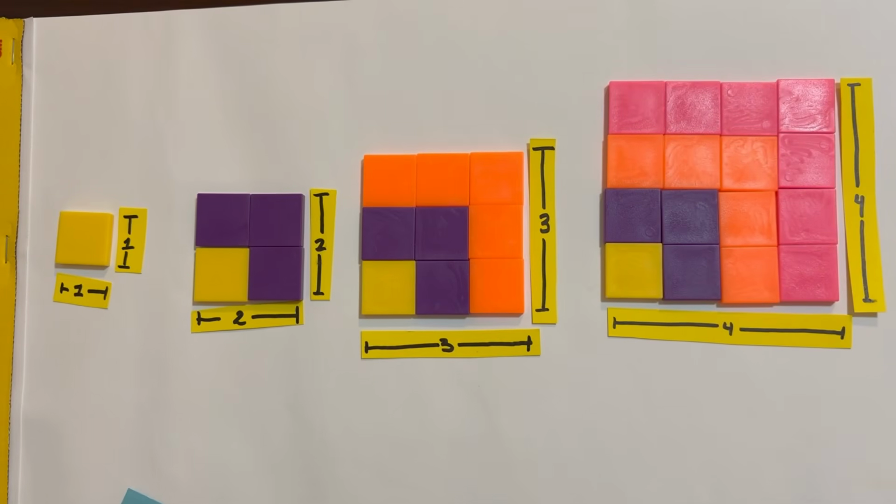Hi there, students. In this video, we're going to explore where the quadratic function actually comes from. Let's look at these squares. What do you notice about them? You may have noticed that they increase in size. Let's look at exactly how.